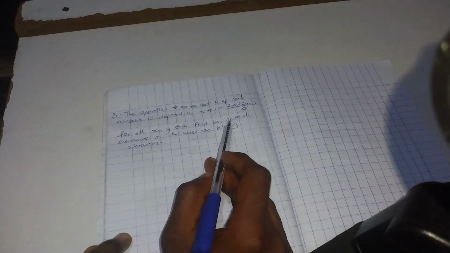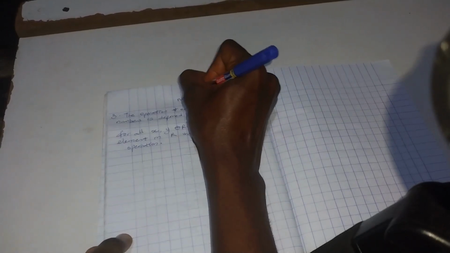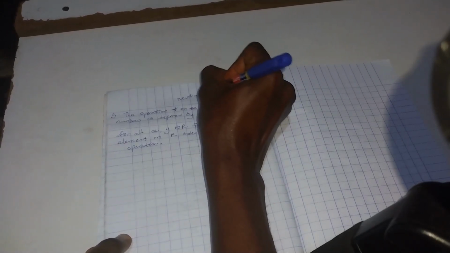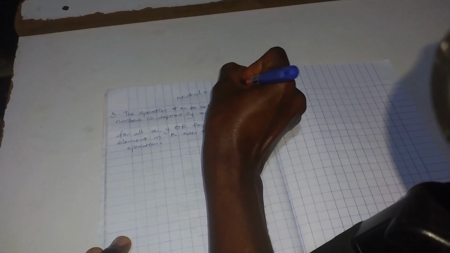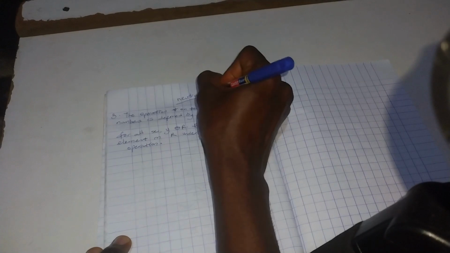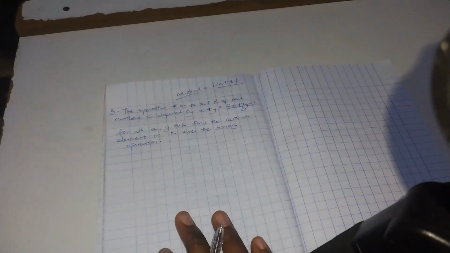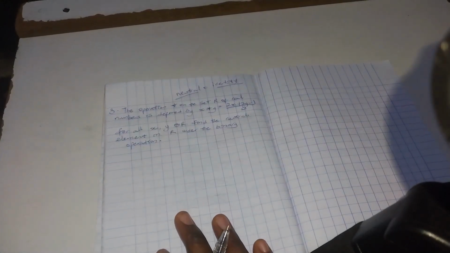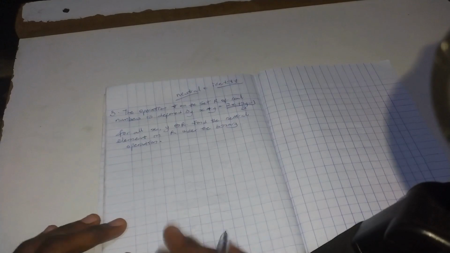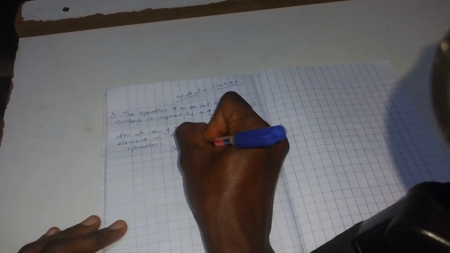Now neutral element is also called identity element. So neutral equals identity element in this case. Whenever they can call it neutral or identity element, but in most cases you will always find it called the neutral element. The identity element, sorry. So how do we solve for this?